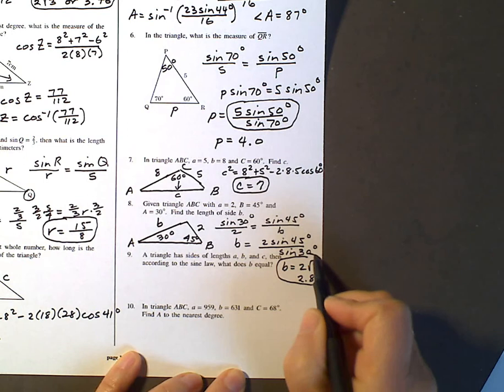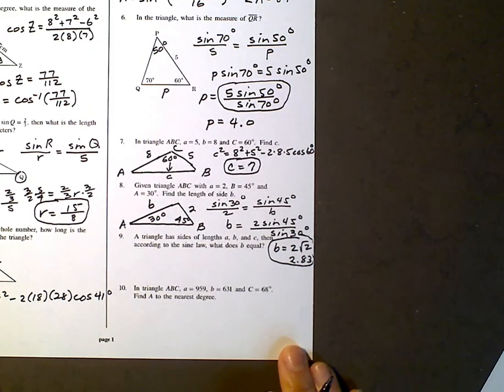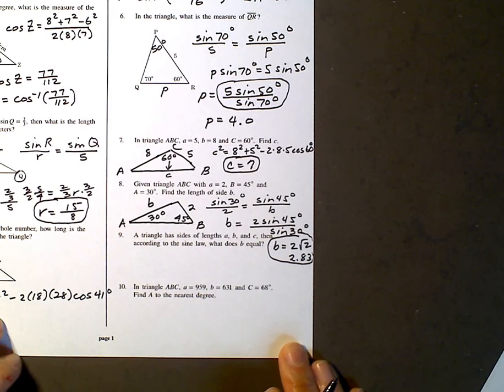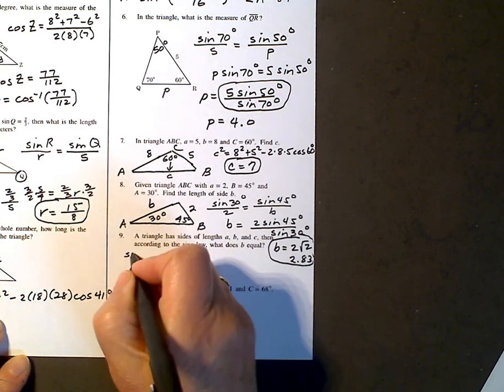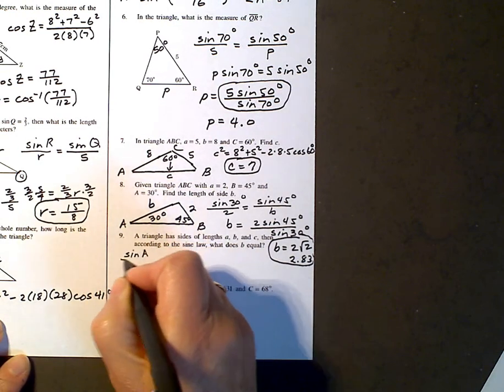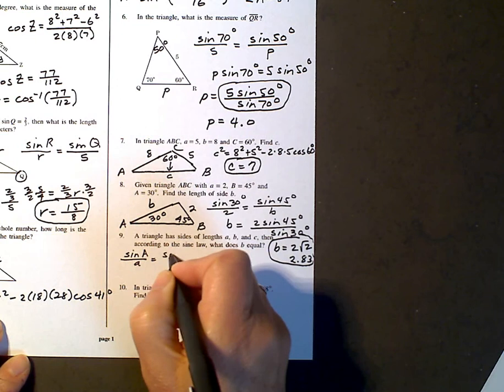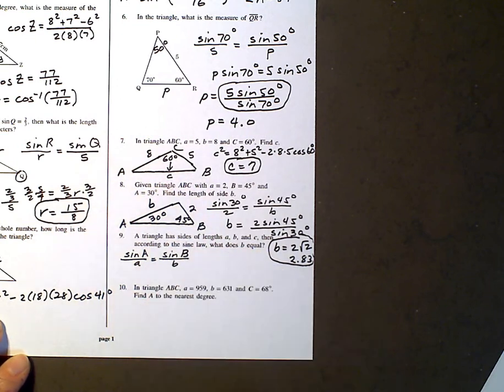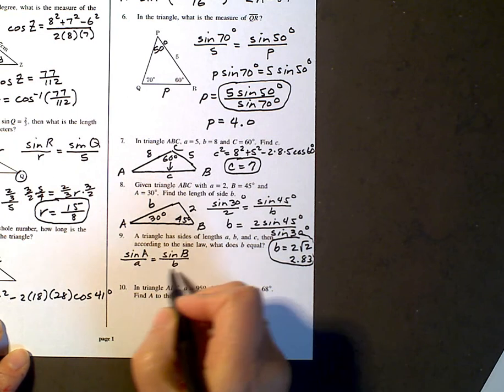Okay, number 9. Triangle ABC, according to the sine law, what does B equal? Well, you could do this in terms of A or in terms of C, but I'll just do it in terms of A. I'll just say, well, the sine of A is to A as the sine of B is to B, and then I'm just going to do the cross multiplication.